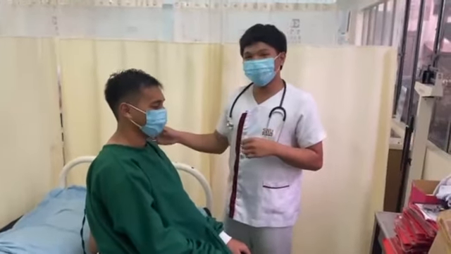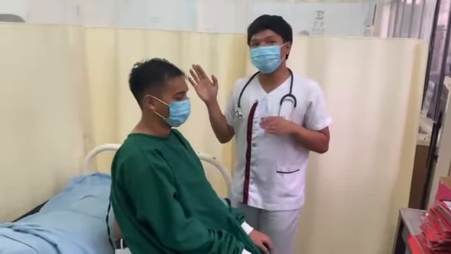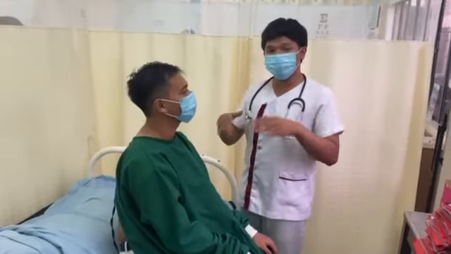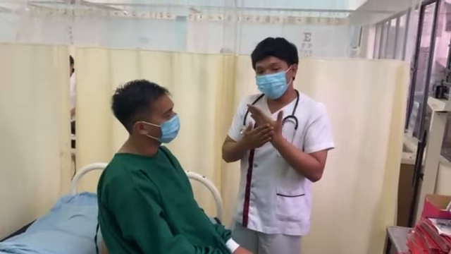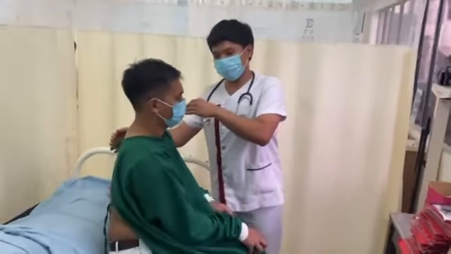But for assessing the temperature, you need to use the back of your hand, because this is accurate for palpating the temperature.